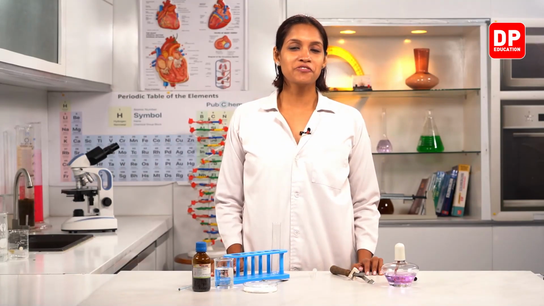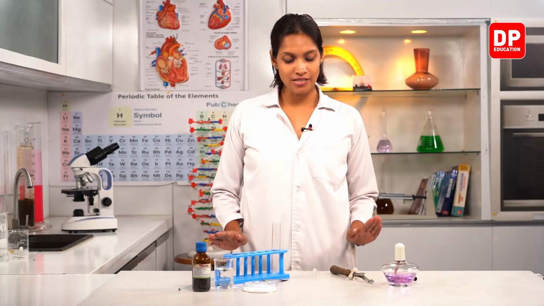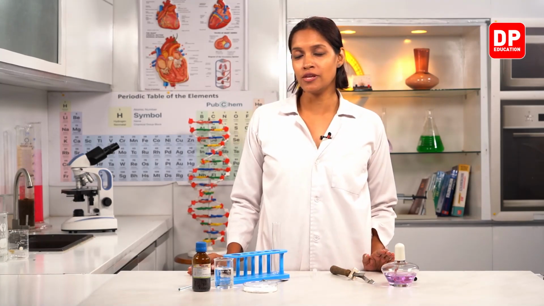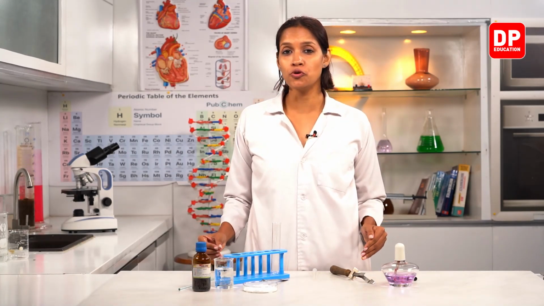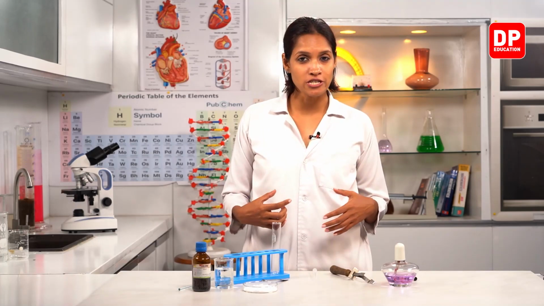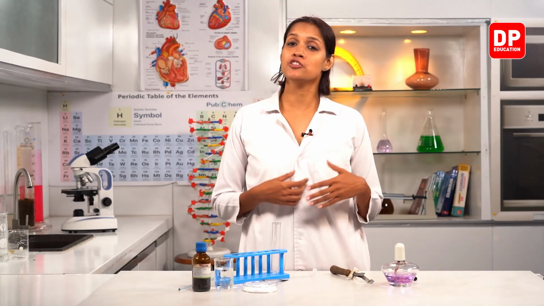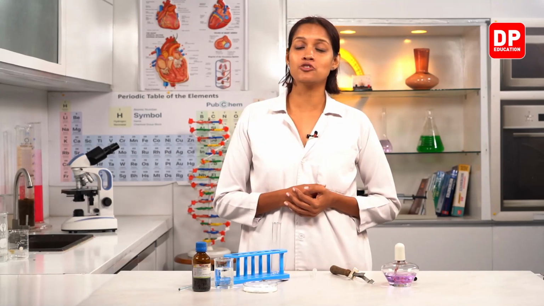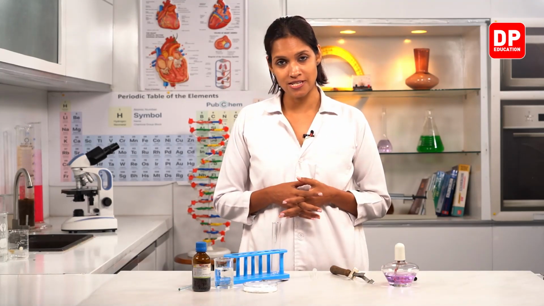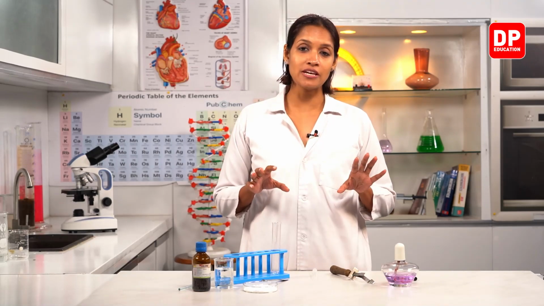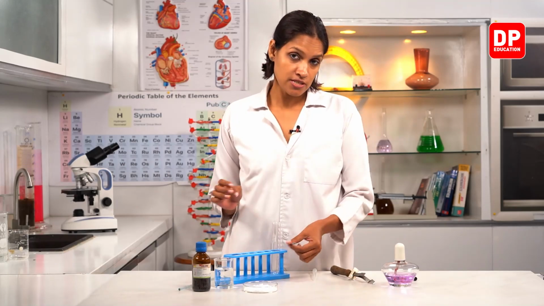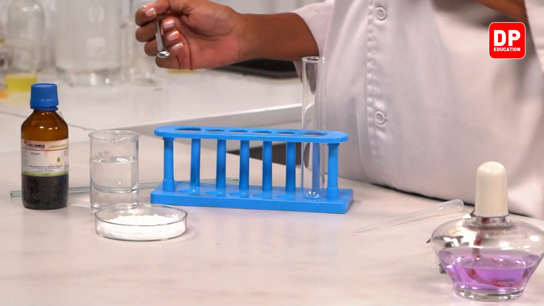Right, children? So we are going to do the starch test. This test is done to identify starch present in food. Now you all know that carbohydrate comes in 2 forms, starch and sugar. So starch is also a type of carbohydrate. In the earlier experiment, we did the test to identify simple sugars present in food. Now this is for the starch. So here, as starch, I am going to use wheat flour.